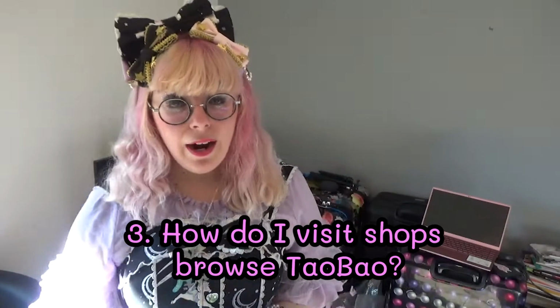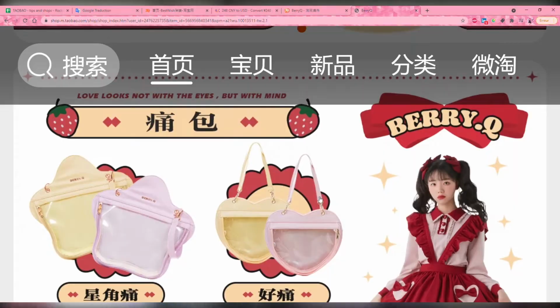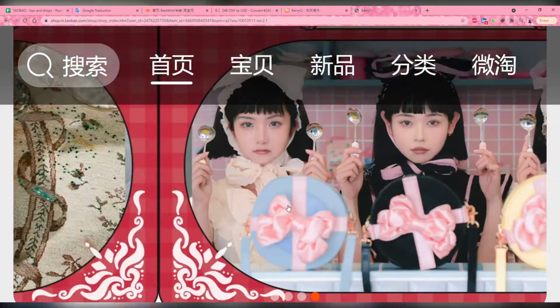Now, third part. How do I visit TaoBao? How do I browse this damn website? You will have many issues browsing on TaoBao. So as I said, it kept changing to go to the login page, which is really annoying. TaoBao is not desktop friendly. The shops are either completely zoomed in, or completely white, no picture showing.